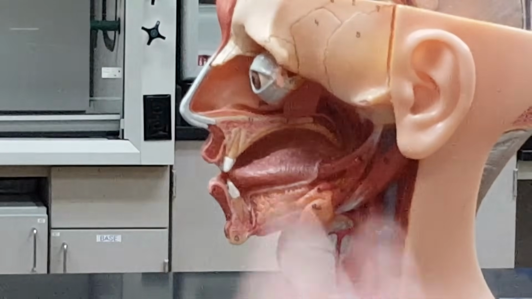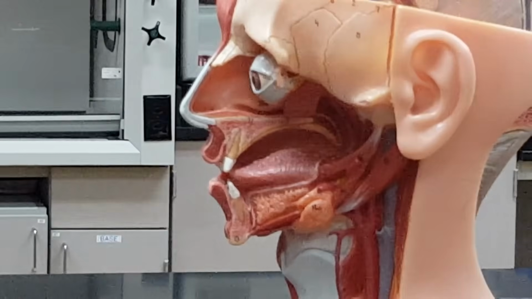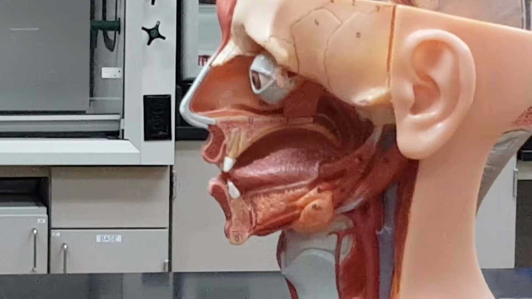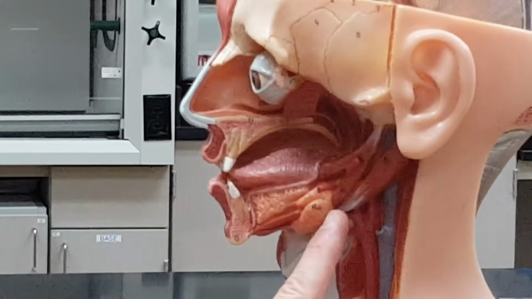So 3 salivary glands we must know. The parotid gland, lateral here on the cheek, every model has one. The other two, a little more rare to find good ones, but I see them right here. So look closely.